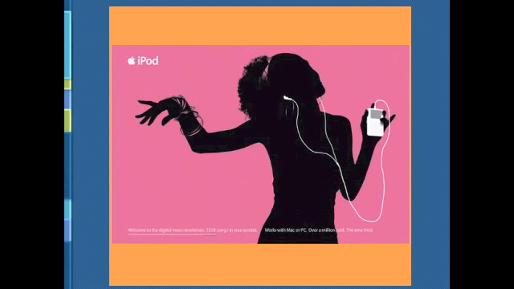Okay, let me talk to you about what I'm seeing in terms of the design elements and the overall intention. First of all, form is what makes this image. We got the image of the person. We got the image of the iPod. We've got essentially the form of the logo.